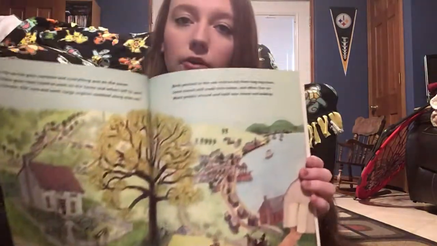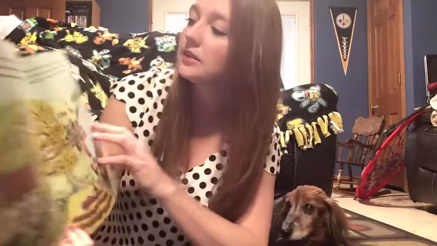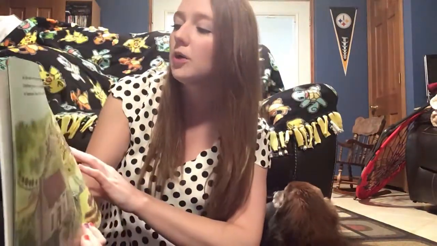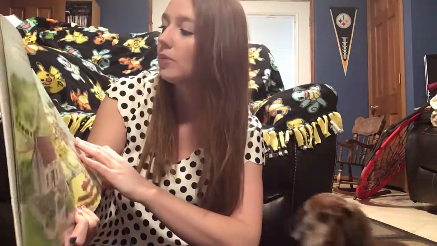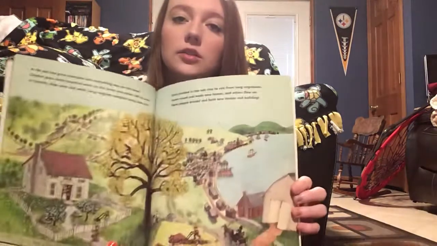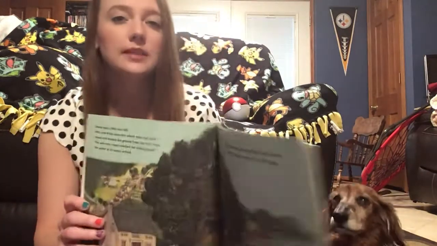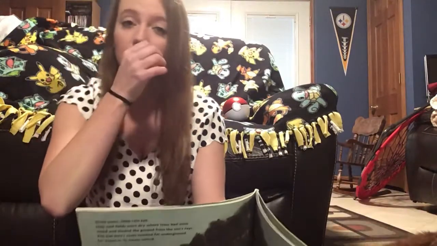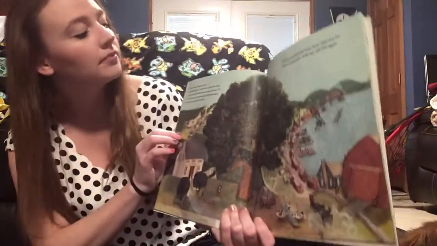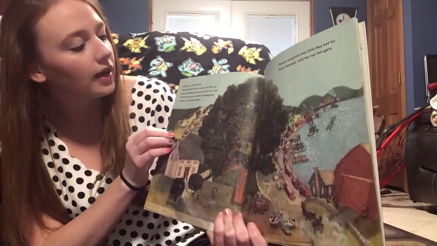So what do you think migrations means from that sentence? The sentence was, birds perched in the oak tree to rest from long migrations. What do you think bird migrations are? What do birds do in the winter? What have you heard that birds do? They do. They fly away. So whenever they migrate, they're moving from place to place. Good job.